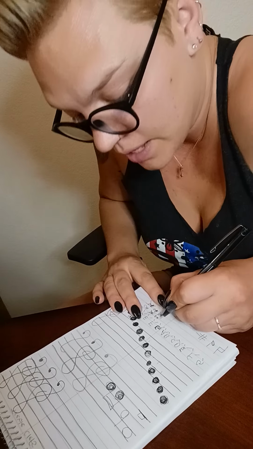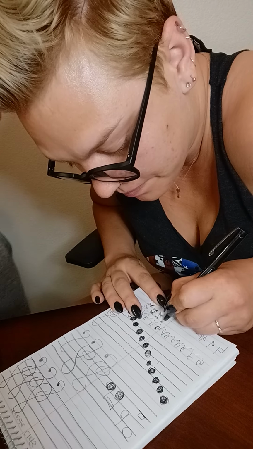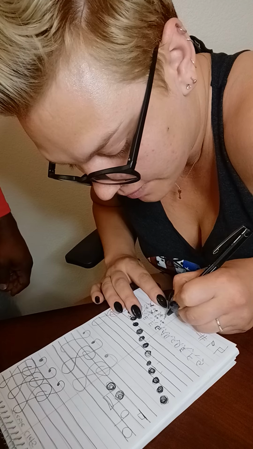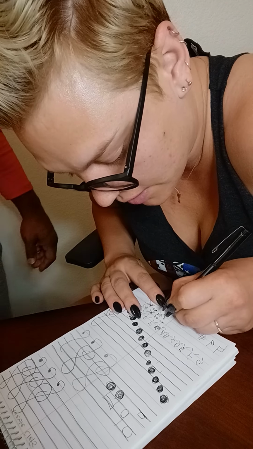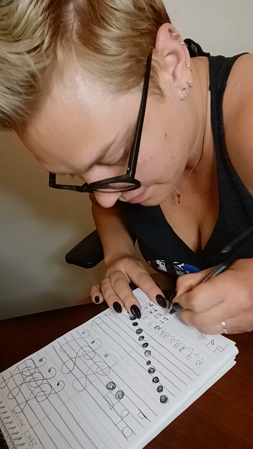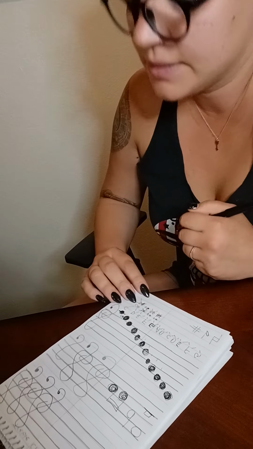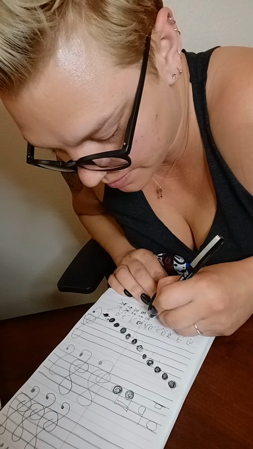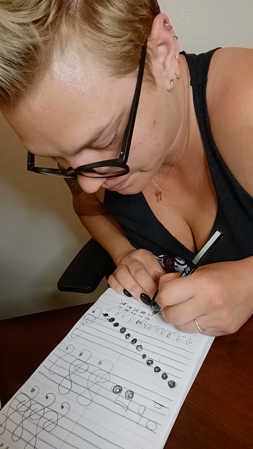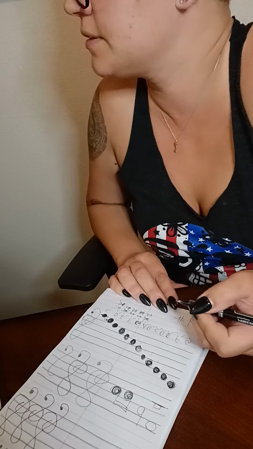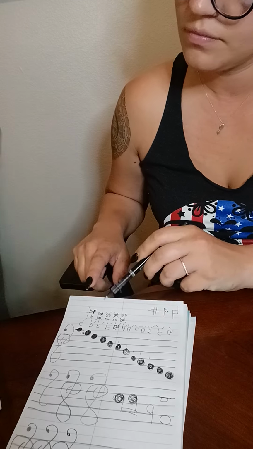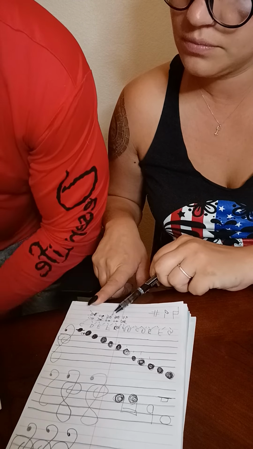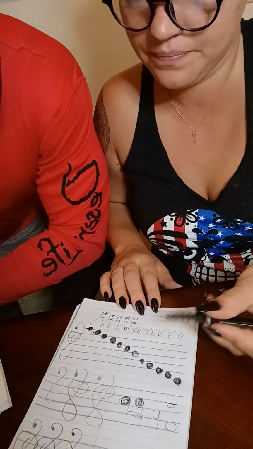So now, F sharp, G flat. G flat does not exist. Okay? G sharp, A flat. G sharp does not exist. Okay?